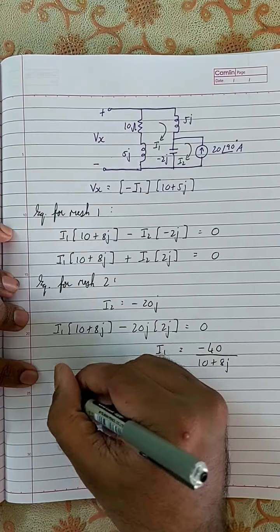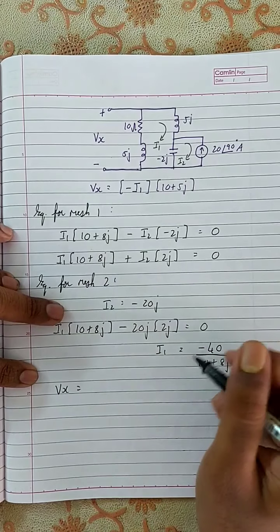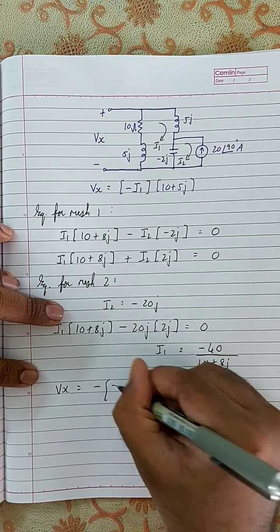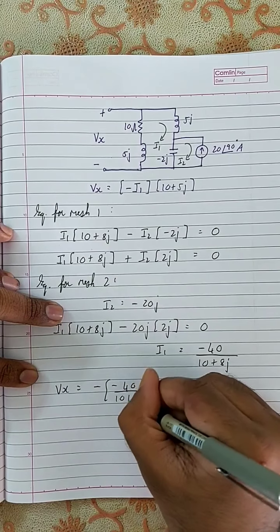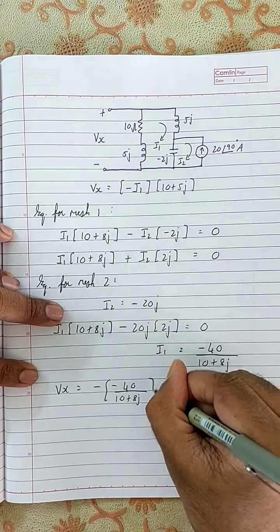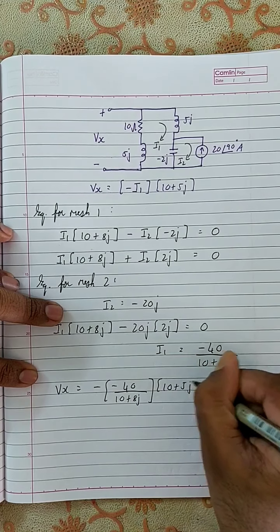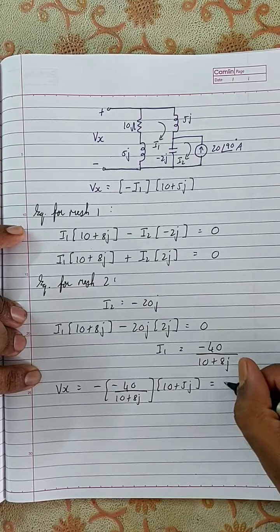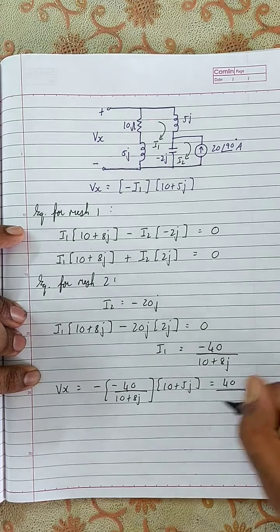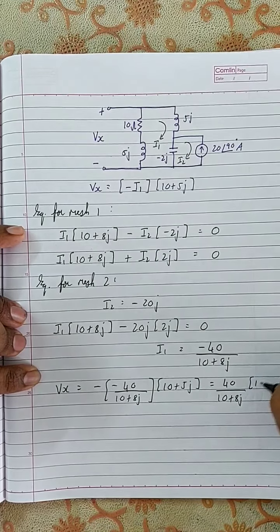So therefore we have Vx is equal to minus 40 by 10 plus 8j into 10 plus 5j, which is equal to, minus and minus becomes plus, 40 by 10 plus 8j into 10 plus 5j.